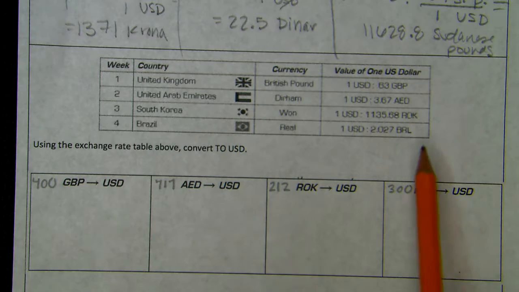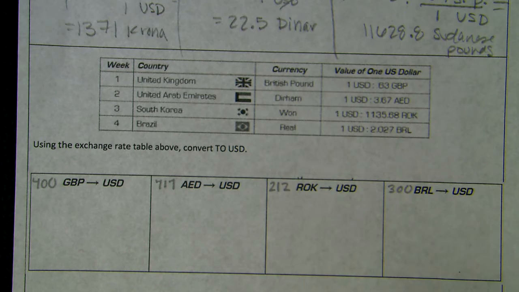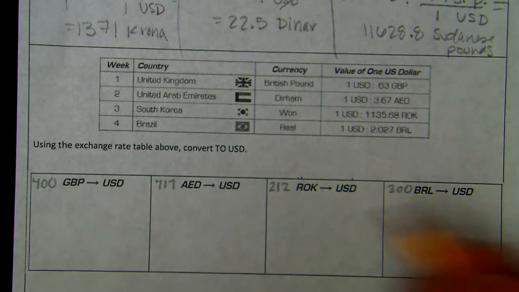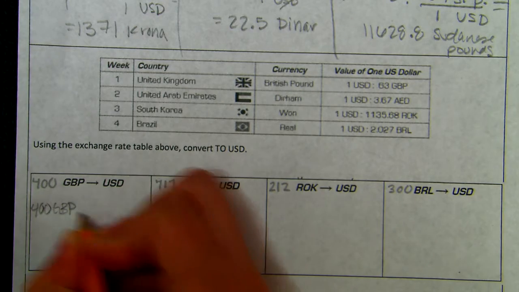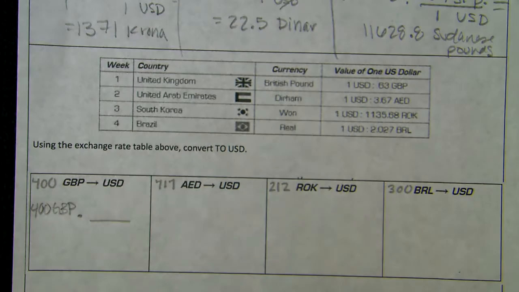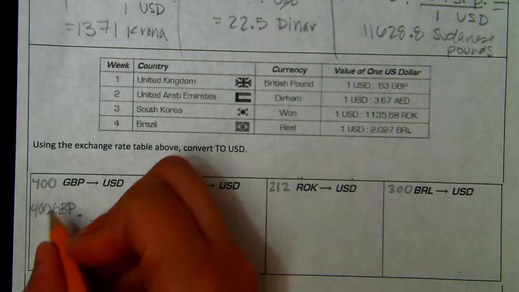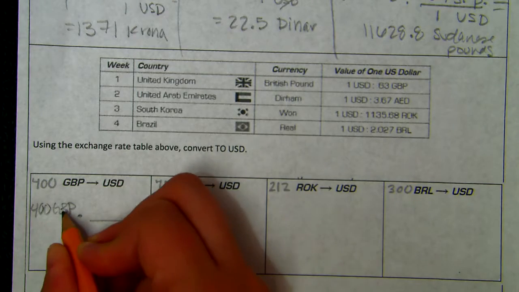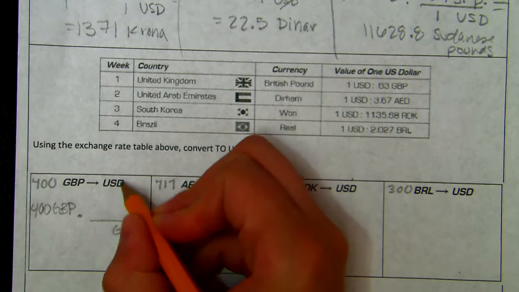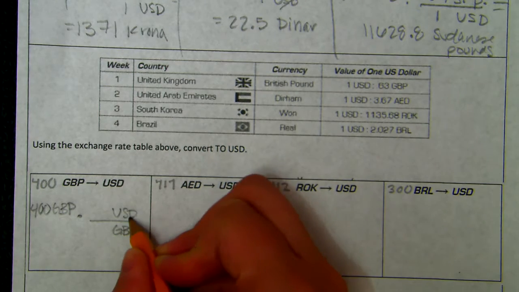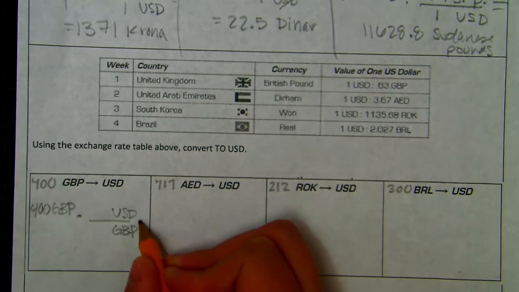So here we have a table of exchange rate conversions. So let's get started with this box and we can work through how to use this table to get our conversions. So if I start with 400 Great Britain pounds, and I'm going to US dollars, I'm going to start with the pounds. If I have Great Britain pounds on top, I'm going to put my pounds on the bottom. And what am I converting to? US dollars, so that'll go on the top in the second one.